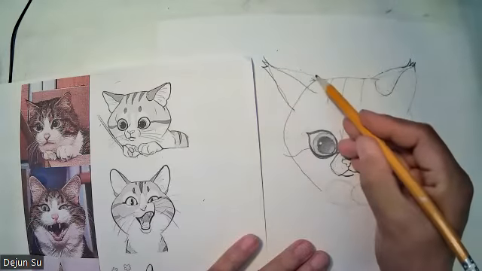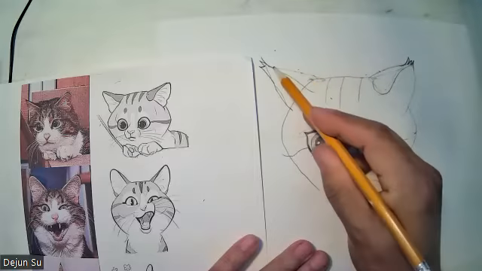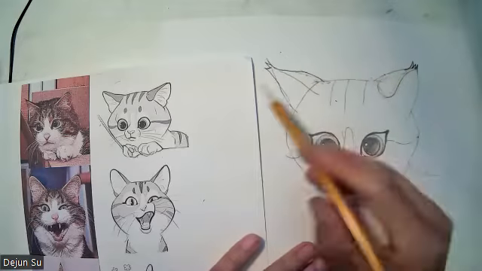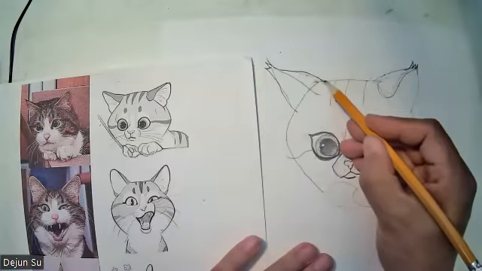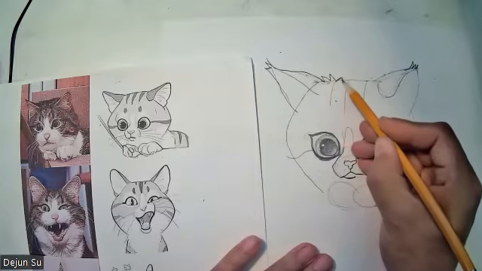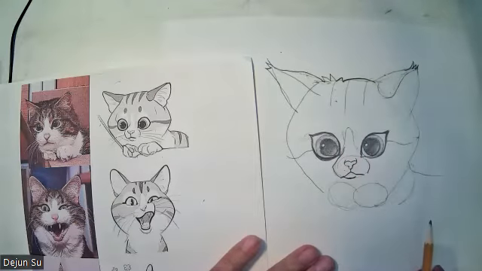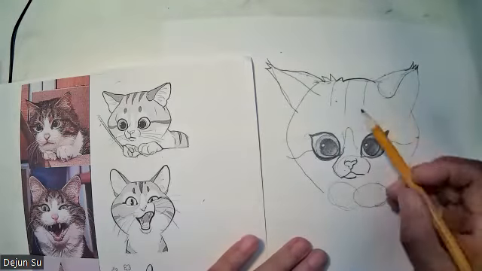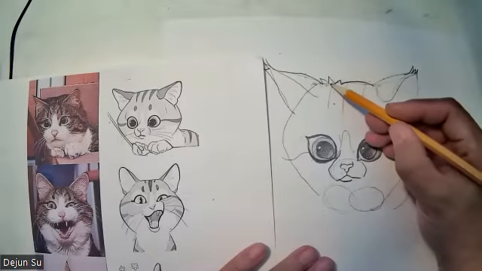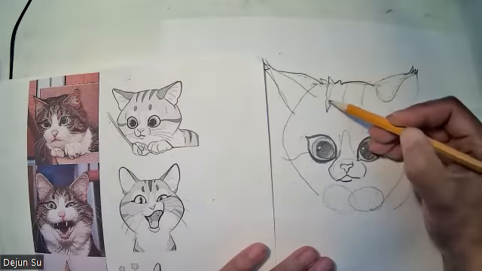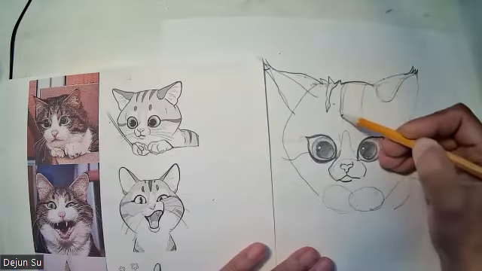And we want to draw the pattern on the head.